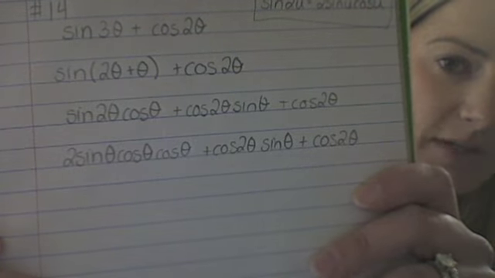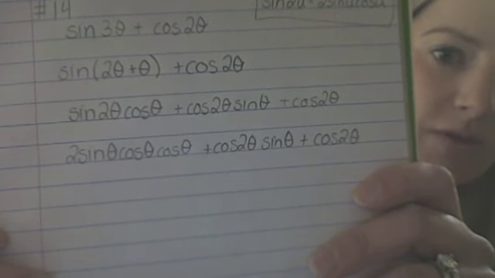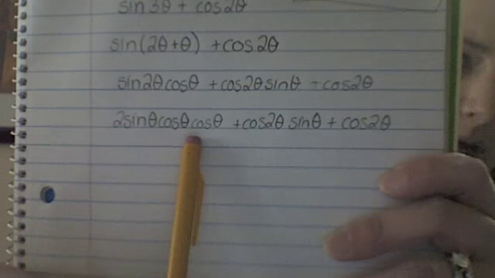So now our issue here is I see two cosine 2 thetas, so let's see what we can do about that. Also, I probably want to simplify this cosine theta times cosine theta, because you agree that I could write it as cosine squared theta, right? So now we end up with 2 sine theta cosine squared theta plus.